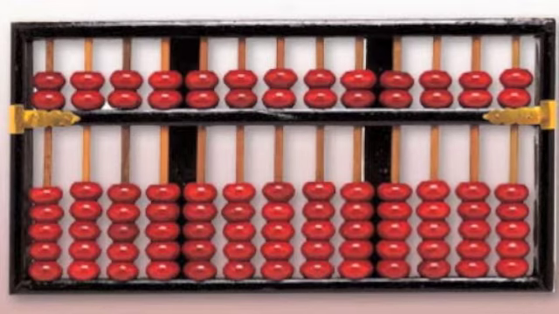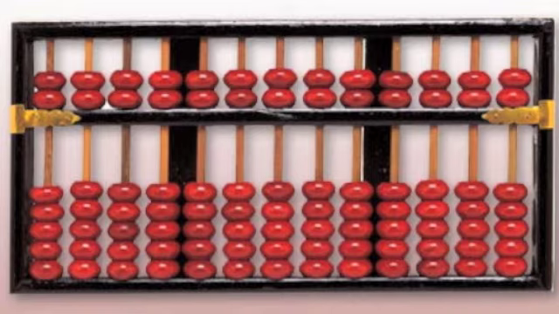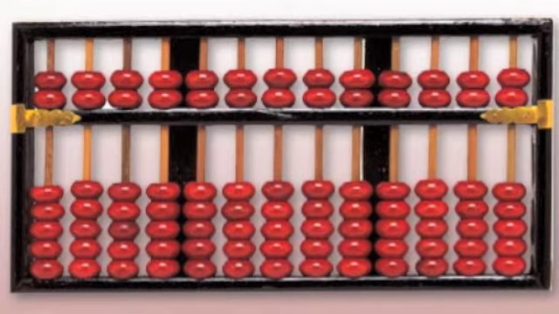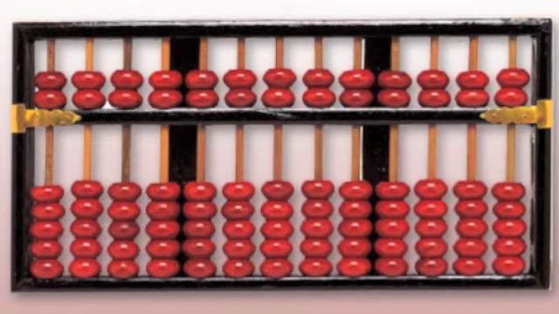The name abacus comes from a Greek word abax, meaning slab. A slab is a broad, flat, thick piece of stone, wood, or other solid materials. It may be because counting was once done with pebbles placed in a hollow slab.